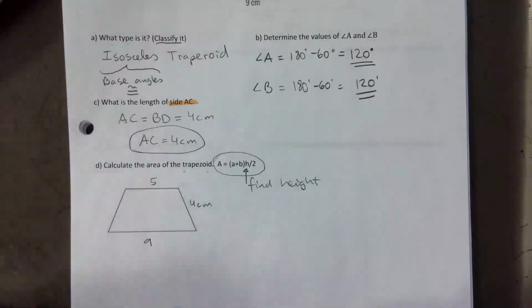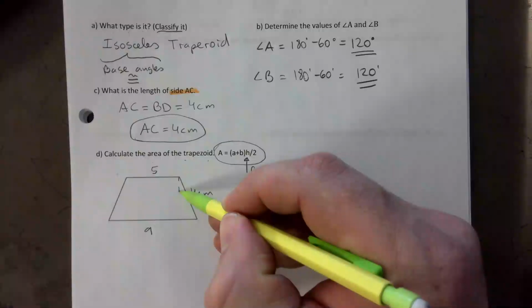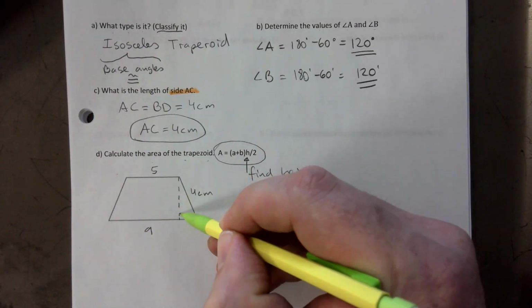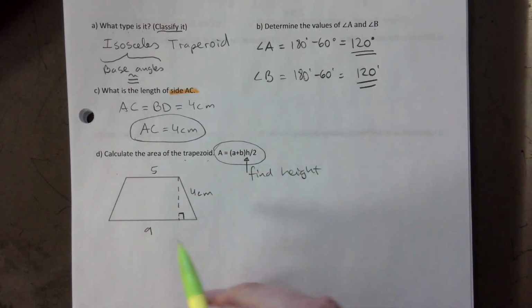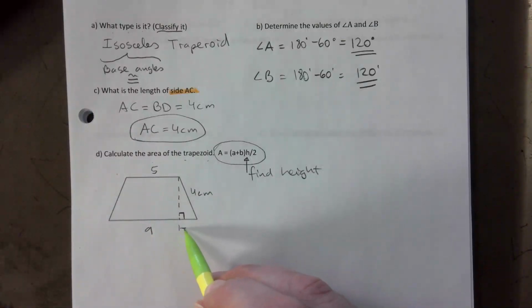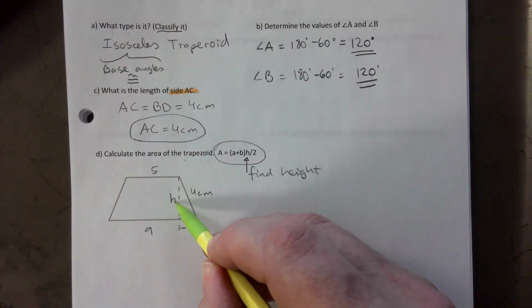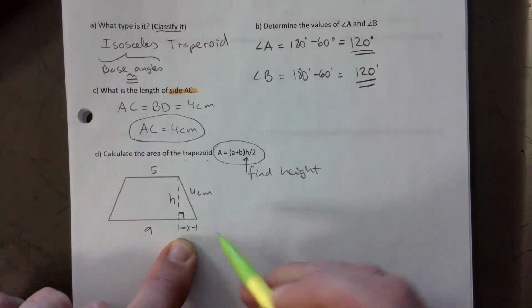Okay. What you need here is you need to cut this triangle right here. You can pick either side. I'm going to pick this side right here. And you somehow have to figure out this piece right here. Because this is the height. And this is x. Let's call this x.